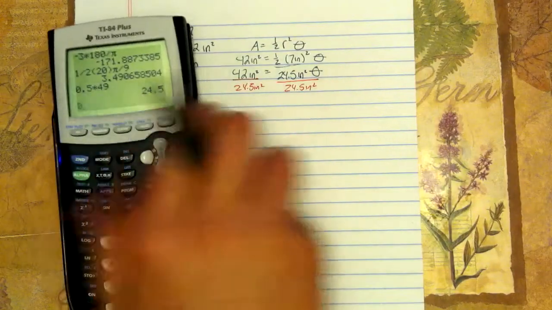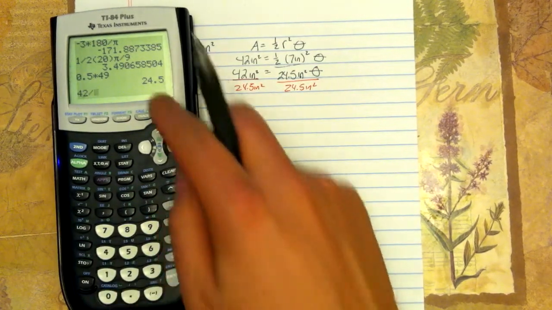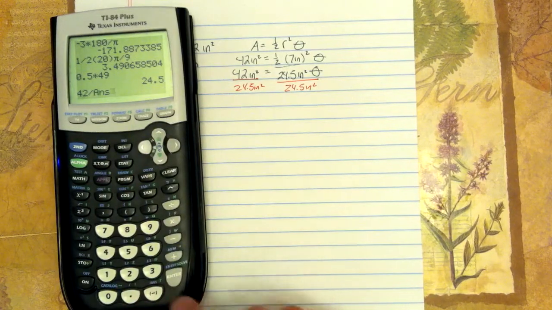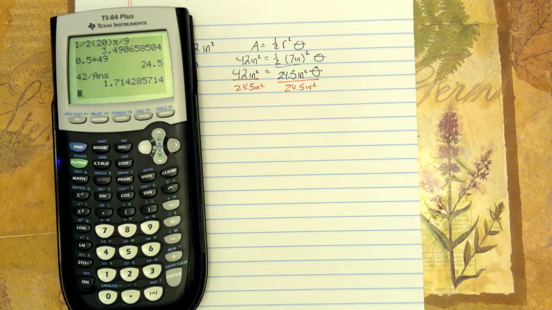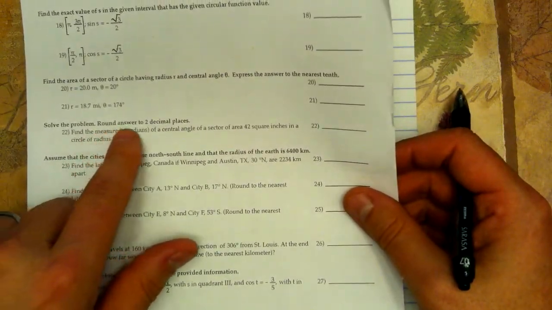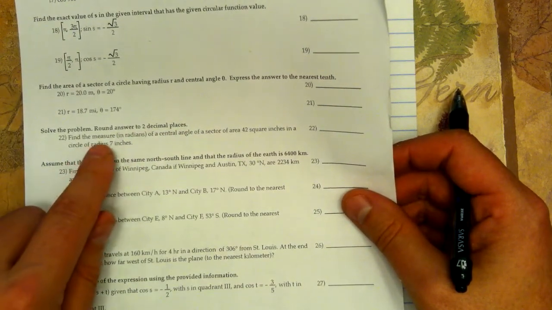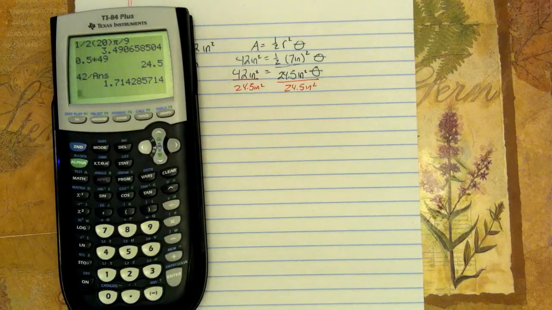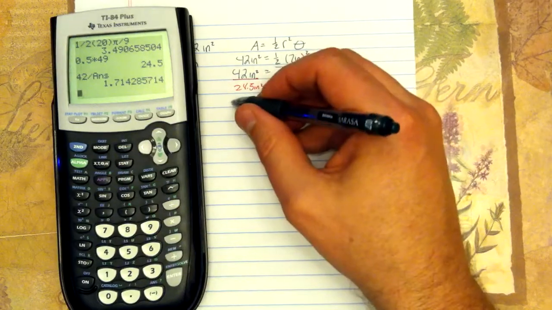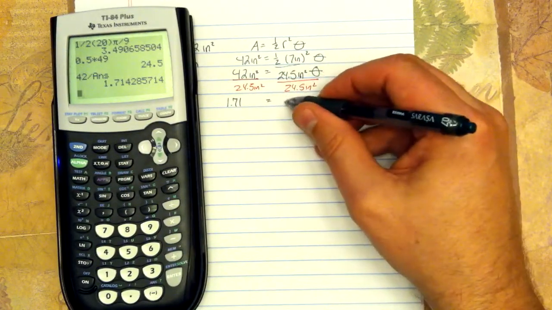And now we can get our calculator and do 42 divided by 24.5. 42 divided by, we can just say it was our previous answer. And that gives us 1.714. So let's look and see what it says about rounding for this one. It says round answer to 2 decimal places. And it wants our angle measure in radians. So I think we can go ahead and round it to our 2 decimal places right here. We'll say it's 1.71, and that equals theta.